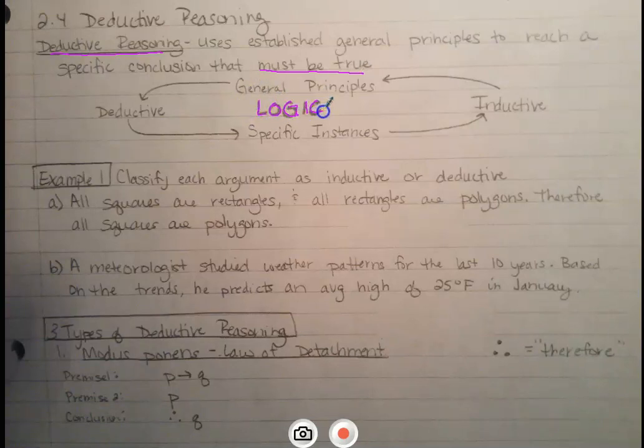Okay, what logic is. Last week we looked at specific instances or examples, and we talked about counterexamples even. But we looked at examples and we used inductive reasoning to come up with a conclusion. Well, that can lead us to forming some general principles in math and any kind of logic at all. Once we have those general principles, we can apply them and have some deductive reasoning. So we're taking those general principles that we've learned and doing deductive reasoning, drawing a conclusion that must be true from those principles. So let's look at example 1.